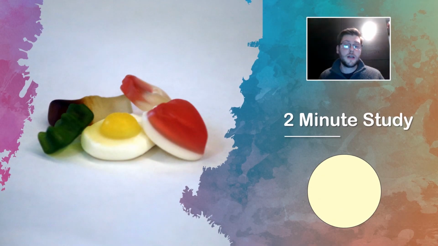So the first study here, I've taken a photograph of some Haribo sweets for you. If you don't want to use this image and you've got some sweets of your own, please feel free, and then you can use those, or you could use them after the lesson to have a little bit more practice. You've got 2 minutes to draw out what you can see, and your time starts now.